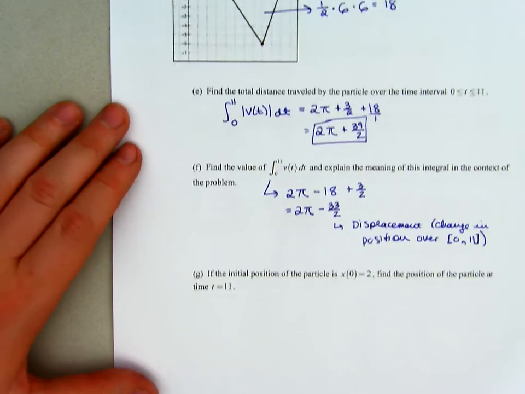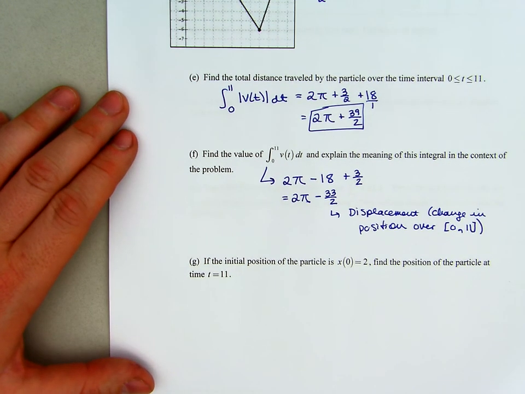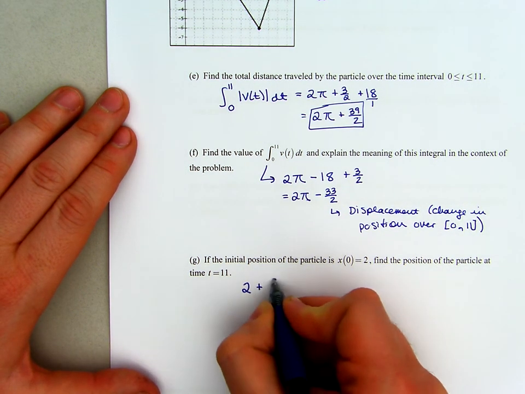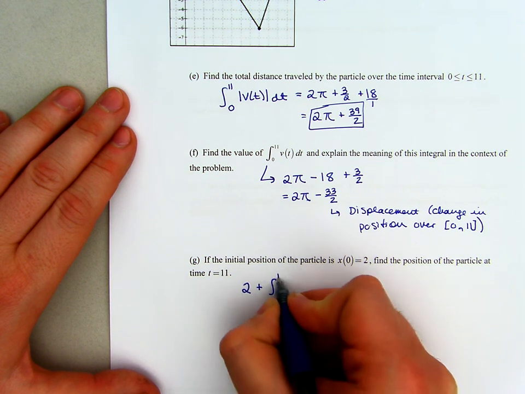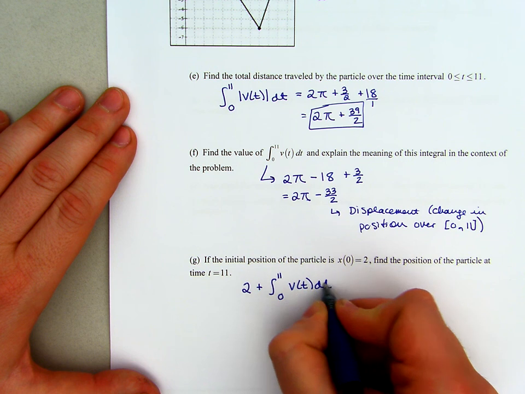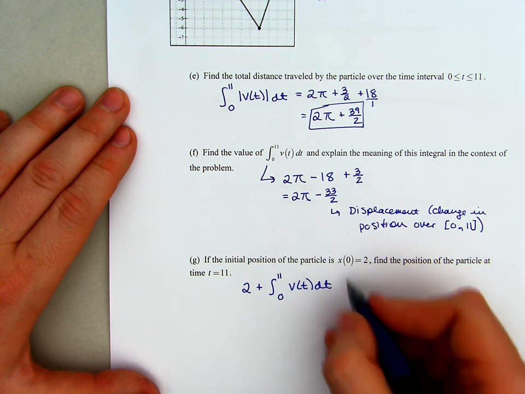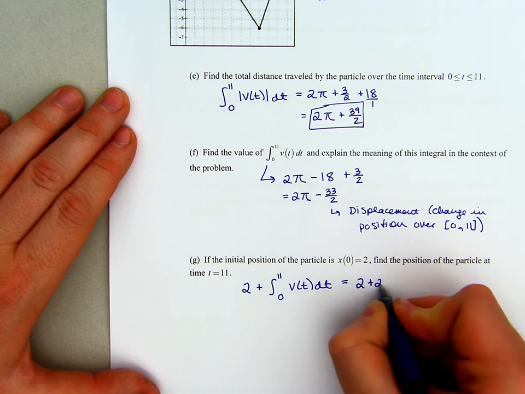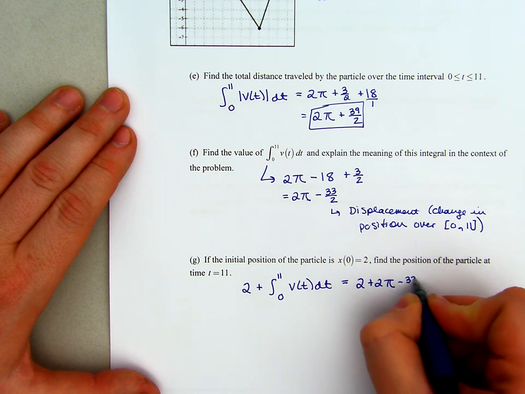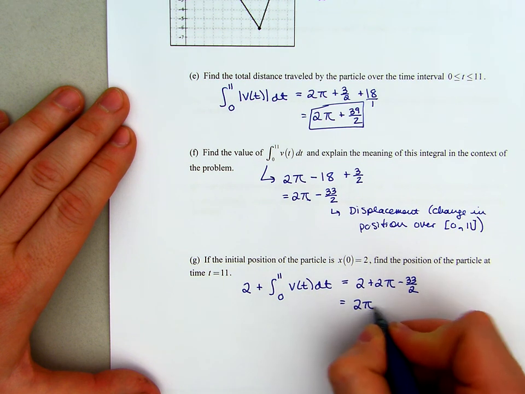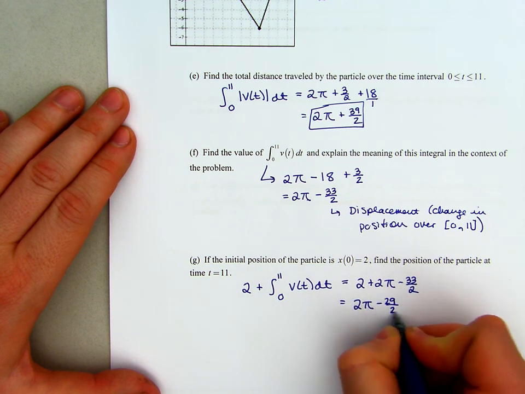Finally, if the initial position is 2, we want to find the position at time 11. Well, I can take my initial position of 2, and I can add my displacement to it. So 2 plus the integral from 0 to 11 of v of t dt. Well, I already know what that is. I calculated that in part F. So I'm just going to say 2 plus 2 pi minus 33 halves. And we're going to end up at a position of 2 pi minus 29 halves.